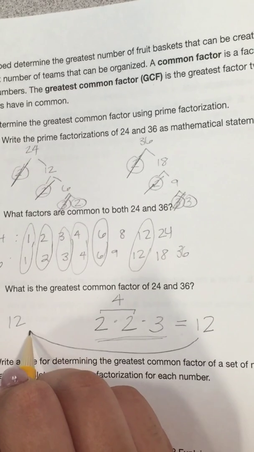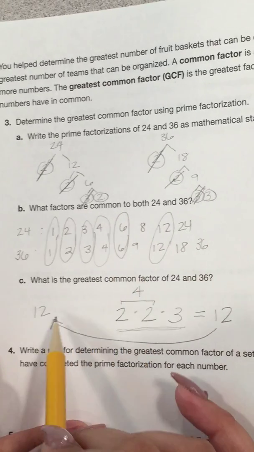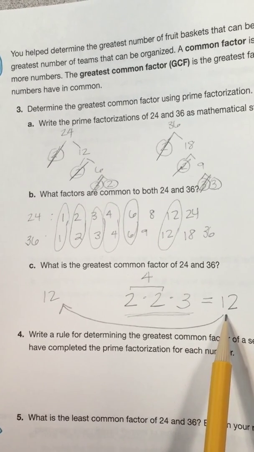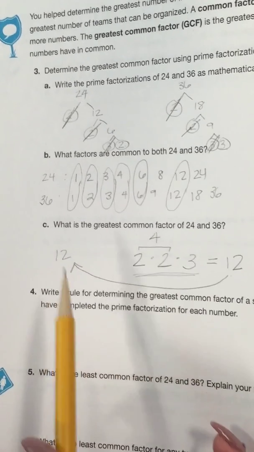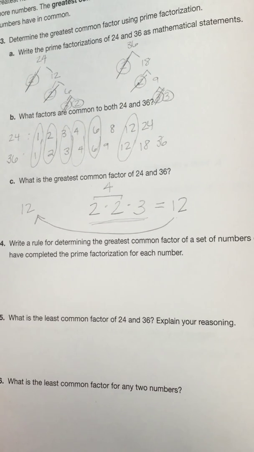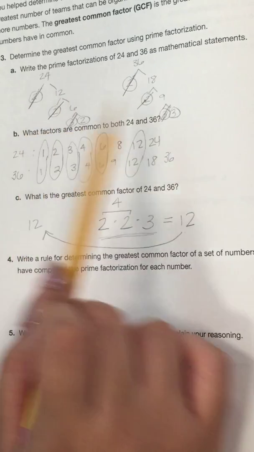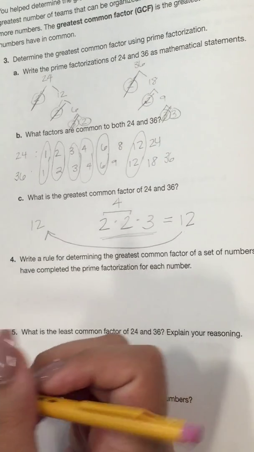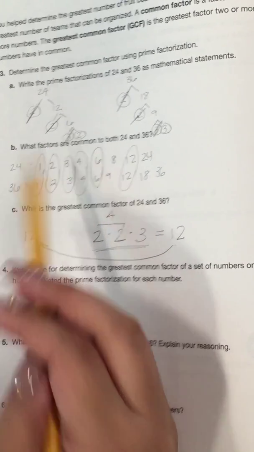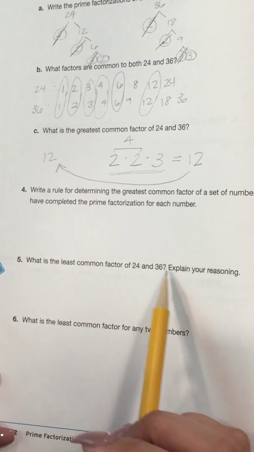This confirms what I found through my rainbows, right? I could tell from my rainbows that 12 is the greatest common factor. And by using the prime factorization, I can also tell that 12 is my greatest common factor. So what is a rule that we can use to determine the greatest common factor from a set of numbers once we use the prime factorization? Well, we can find the prime factors that they have in common and then multiply them all out. So here I found that they had 2 2's in common, which gives me 4, and they also had 3, that gives me 12.